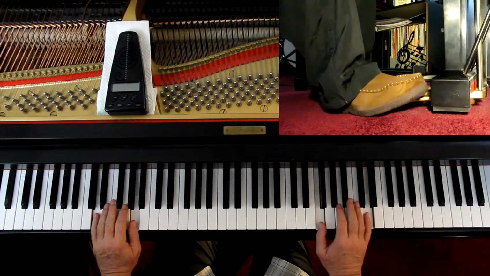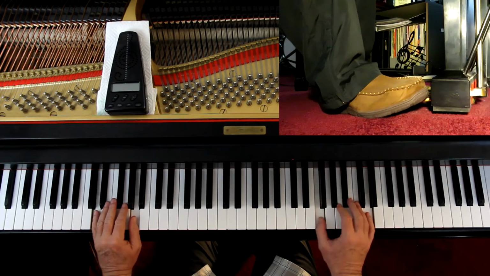Then at the bottom of page 55, the last two lines, the pedal is the same as what we've been talking about. And the last chord at the very end, pedal comes down right after you play the notes, and it will come up with the hands at the end of beat 3.